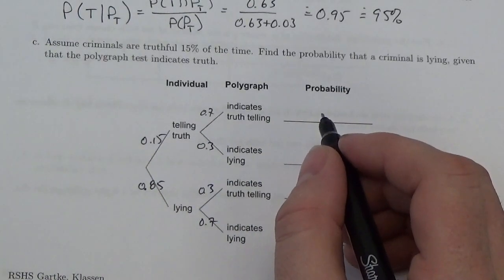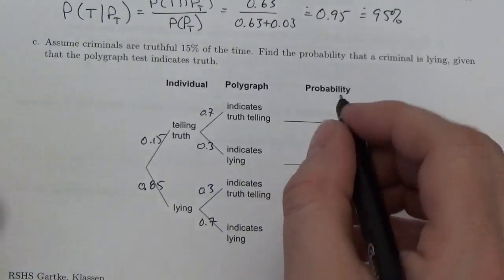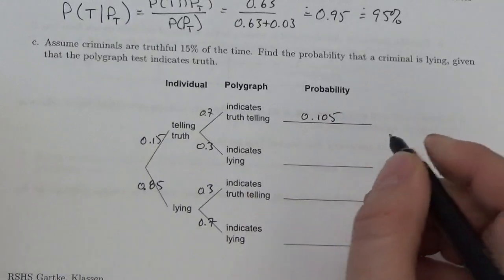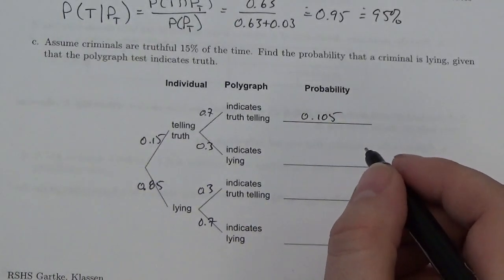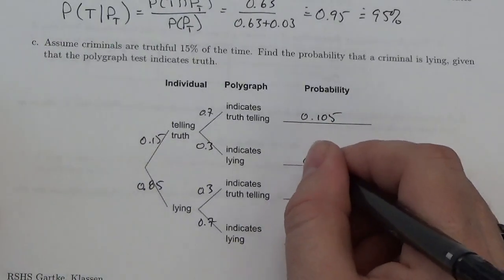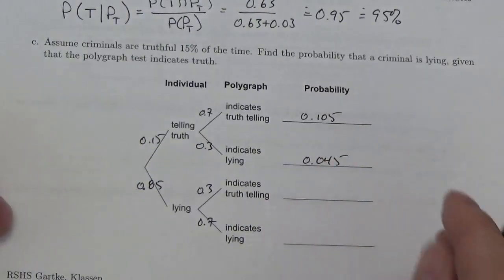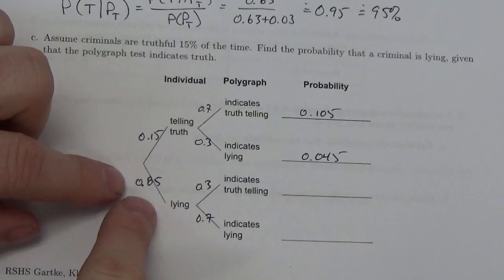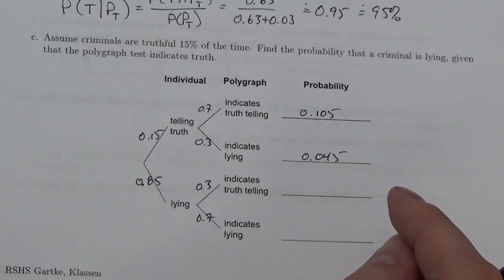So 0.15 times 0.7. Okay, so that means 0.105. 0.15 times 0.3, 0.045. And then down here, now the probabilities are going to shift a little bit because the probability that the criminal is lying is quite high.